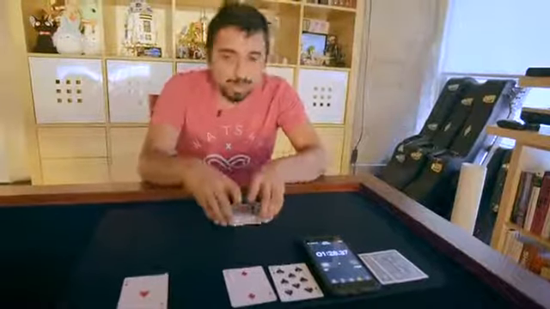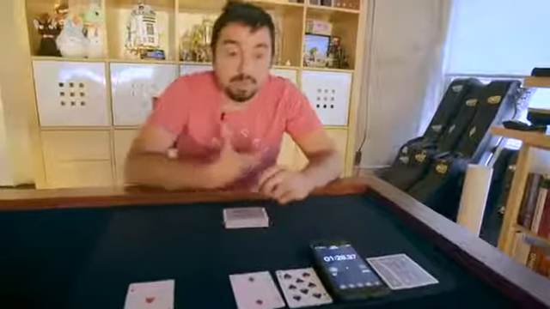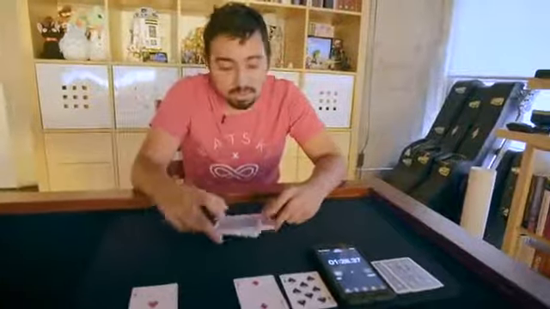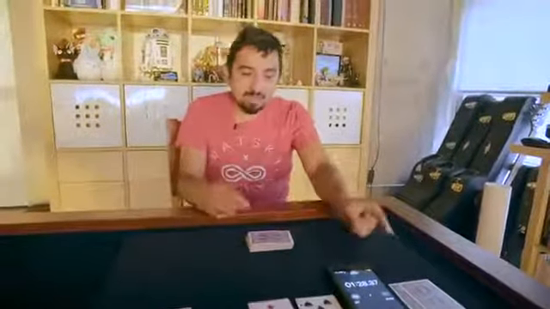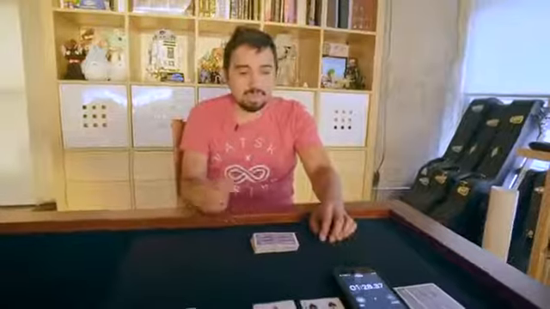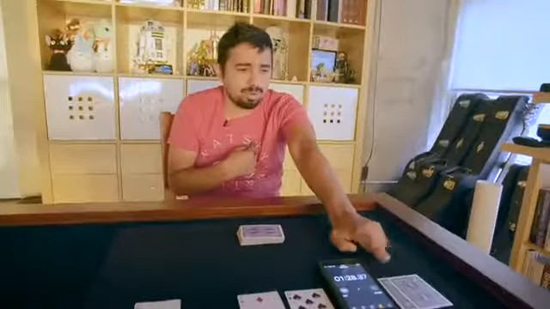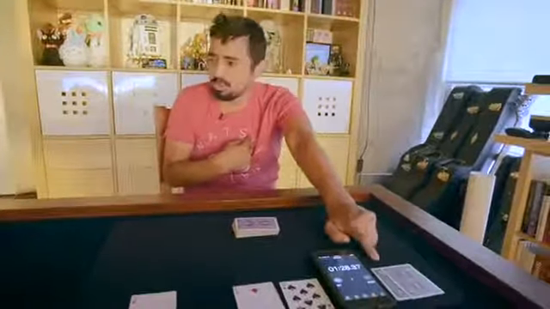I just bulldoze their idea because it feels like their idea. Many times when I've performed this trick, the person has said that, and then at the end of the trick, after I reveal it's 3-7, they go, that was my idea. I'm the one who said, what if those were the 3 and the 7?